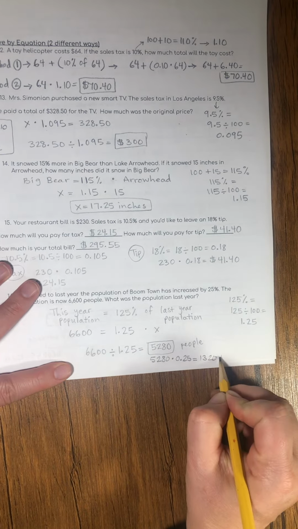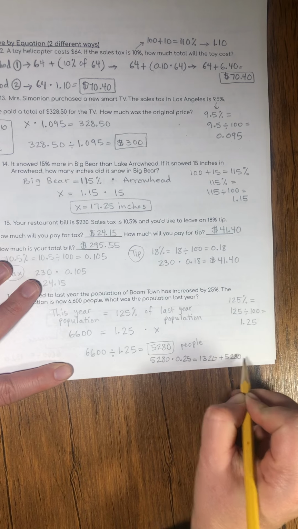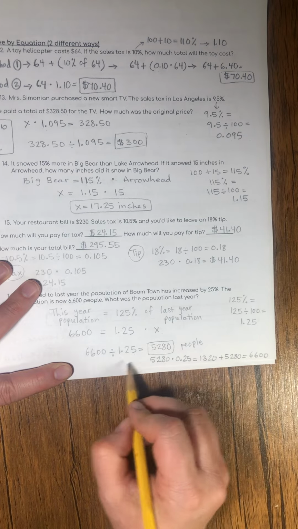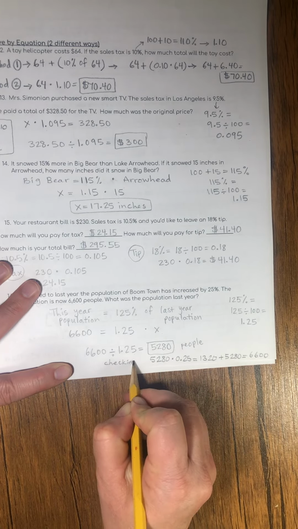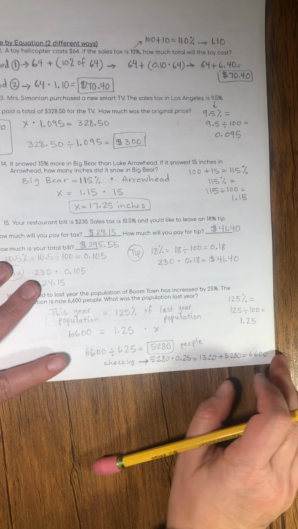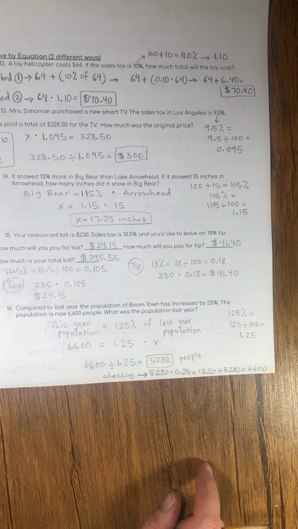And then I add that to 5,280, and that gives me 6,600. This is basically checking to see if we did this correctly. This last step is double-checking that we solved the problem correctly. So I hope this helps.